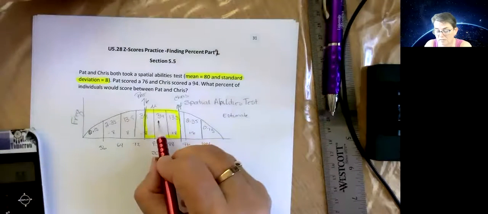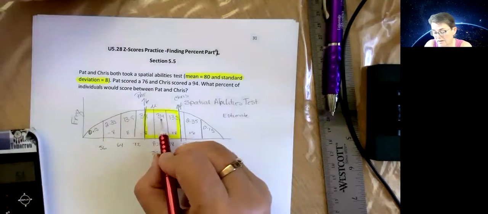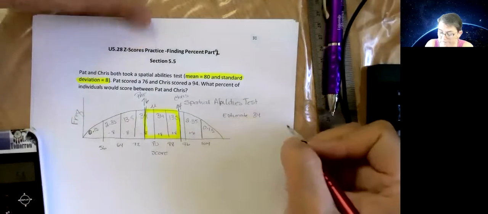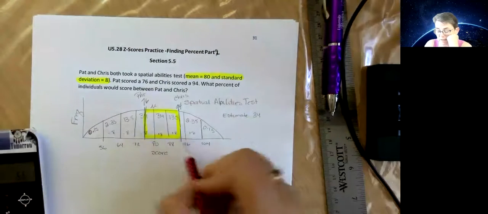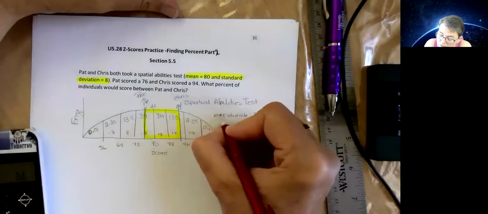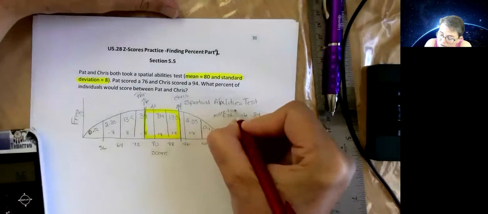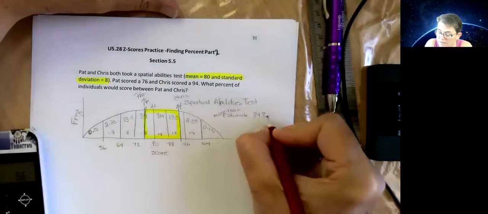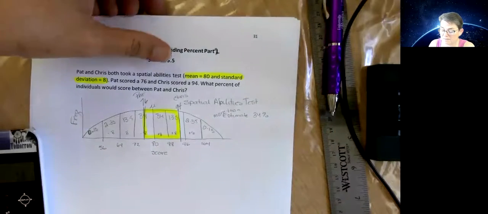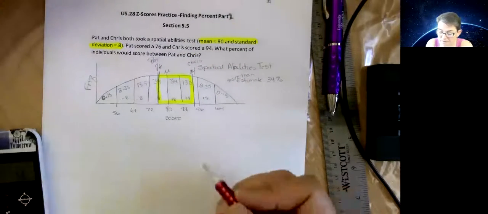Well, the only thing I know for sure is it's going to include this entire area of 34. I just got part of this one, part of that one, so that's not really too much. So I better say more than 34%. It's kind of a sad little estimate, but that's okay. We'll work with it. We can double check it later to see if it's reasonable.